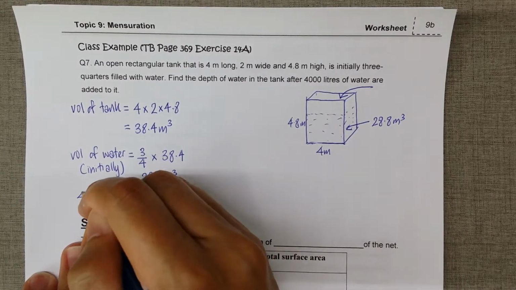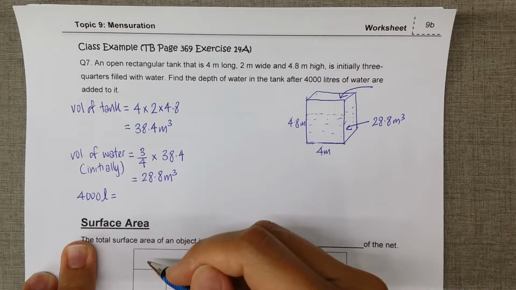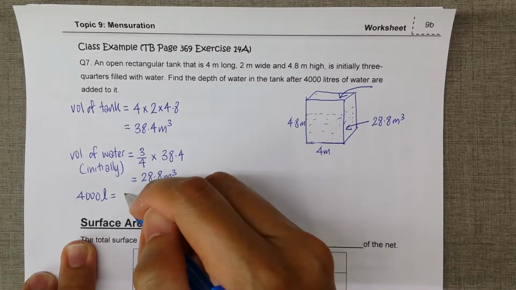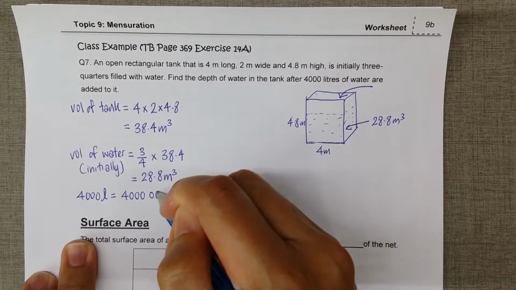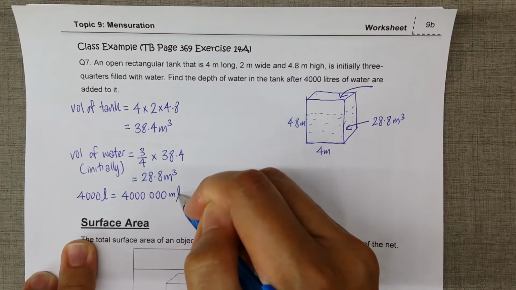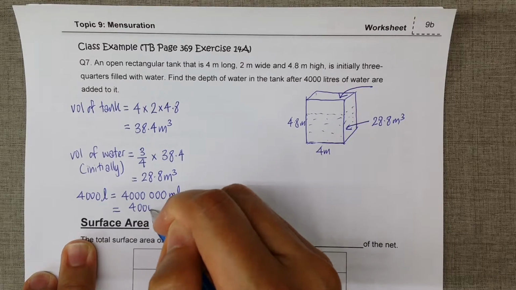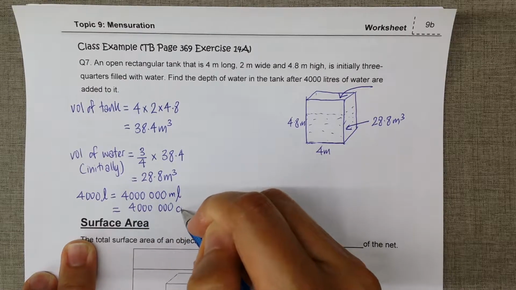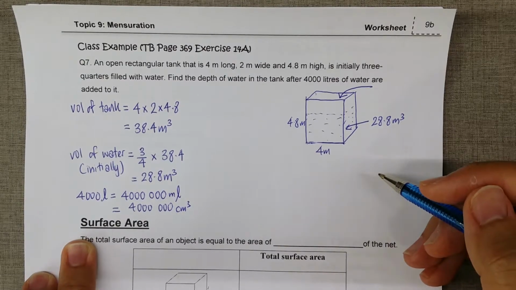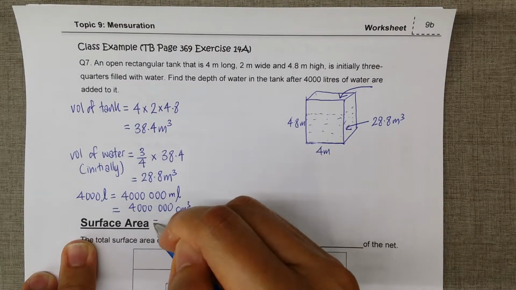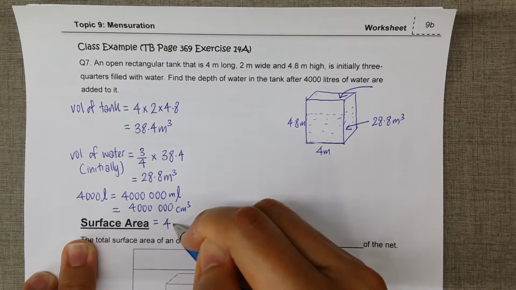As we have learned on page 1, 4,000 liters is equivalent to 4 million milliliters, which is equivalent to 4 million cm cube, because 1 milliliter equals 1 cm cube. And we divide by 1 million, we will get 4 meters cube.